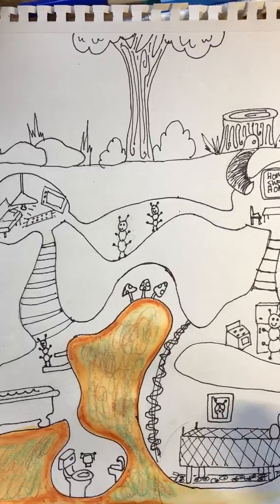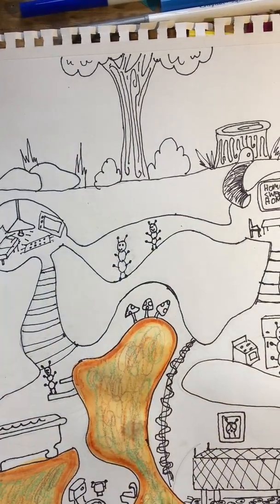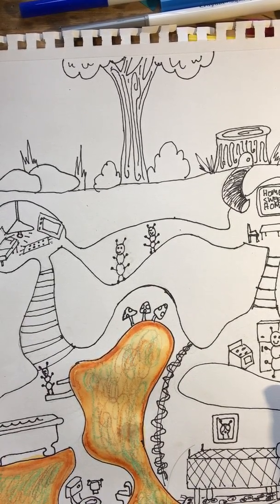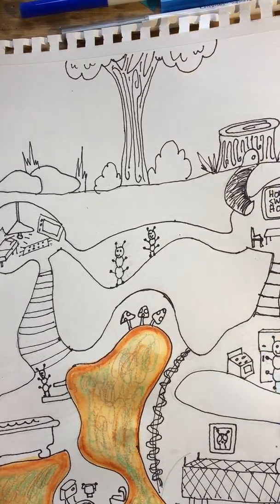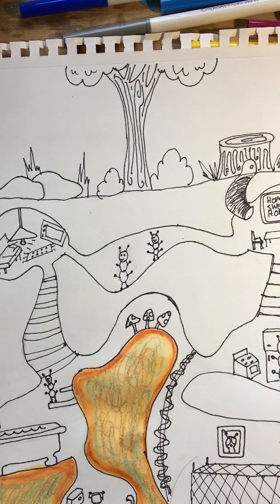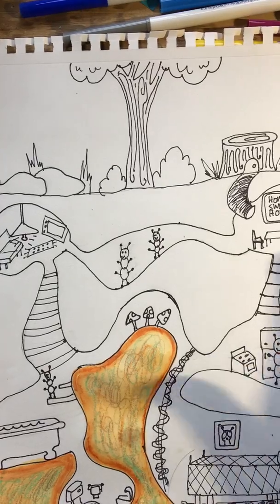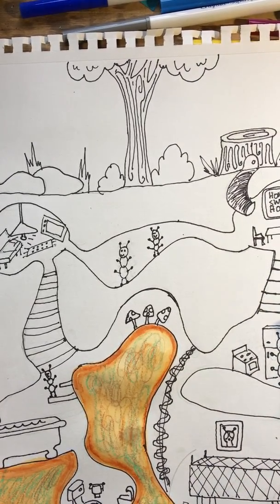I was thinking over the weekend about what we should start creating this week, and I started thinking a lot about life underground, as one does, I guess. But I was thinking, we are all in our homes and staying close to home because of the pandemic. But sometimes I wonder what animals do and what they're up to.